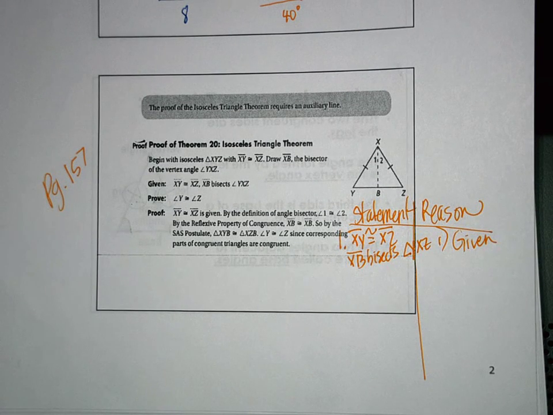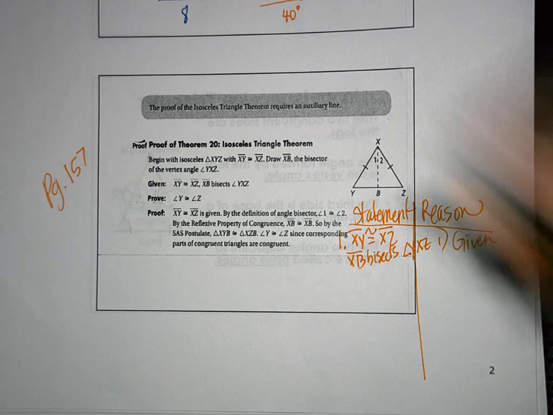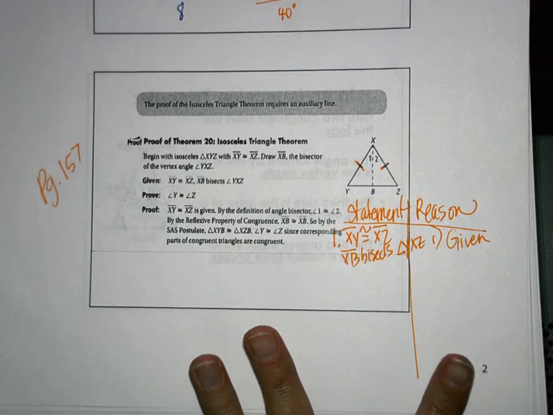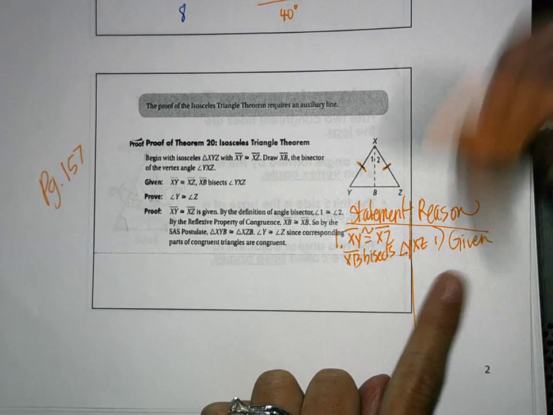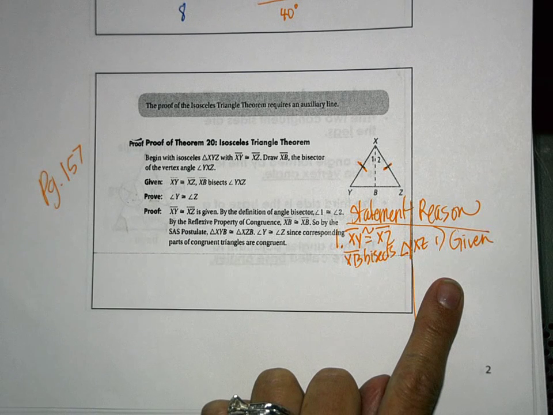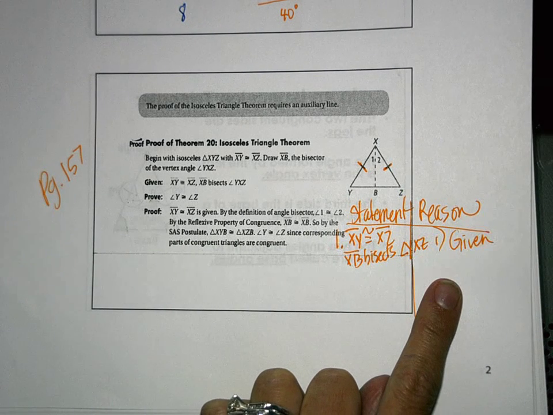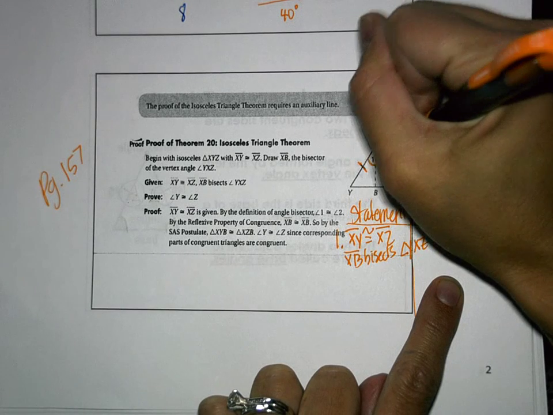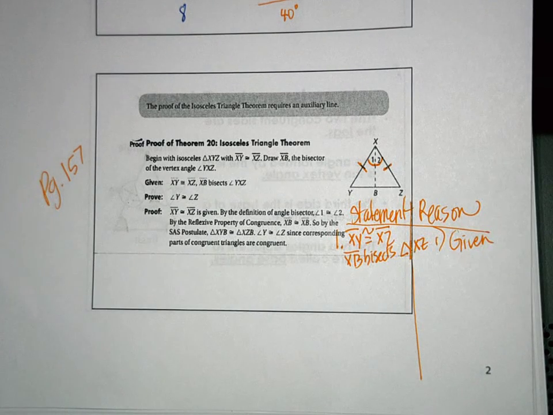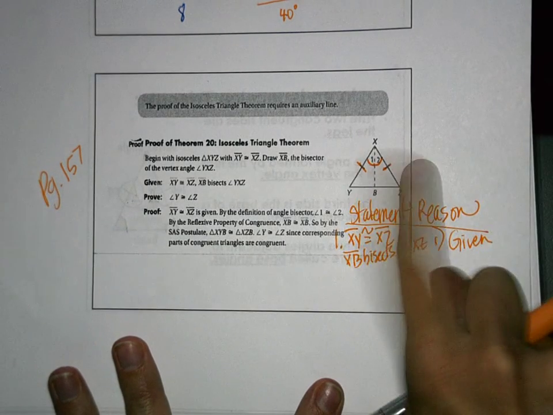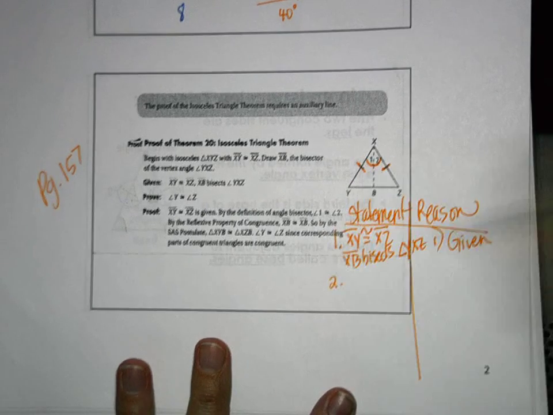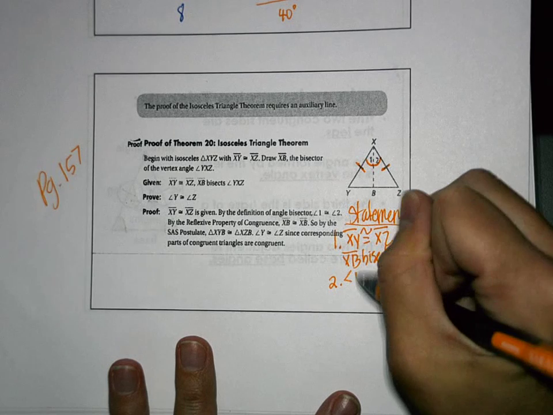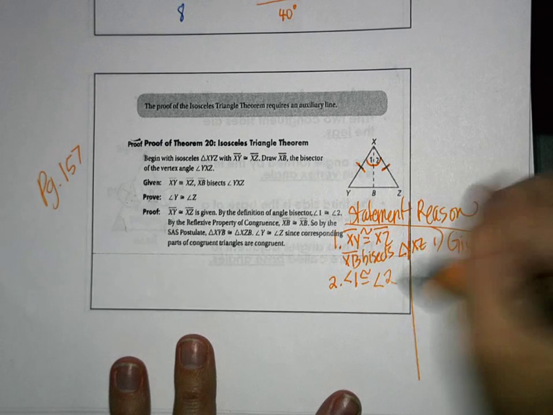So, based on what is given, they said that these two sides were equal, which were already marked. And then it said that line XB bisects this angle YXZ. So what does it mean when something bisects it? It makes them congruent. Good. It makes those two angles equal, right? And it makes those two congruent. Okay. So this one was already given, but when they said that it bisects, it didn't say that these were congruent. So we need to state that they're congruent. So we're going to just write that as angle 1 is congruent to angle 2, and what would be my reason?